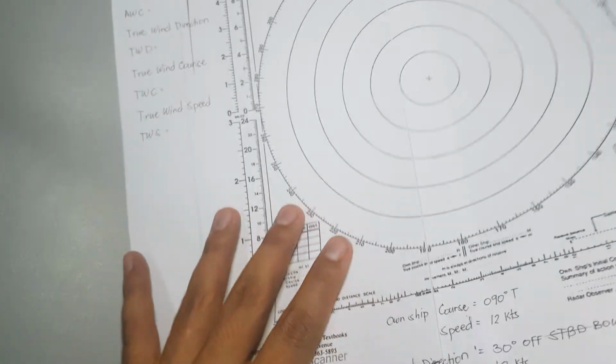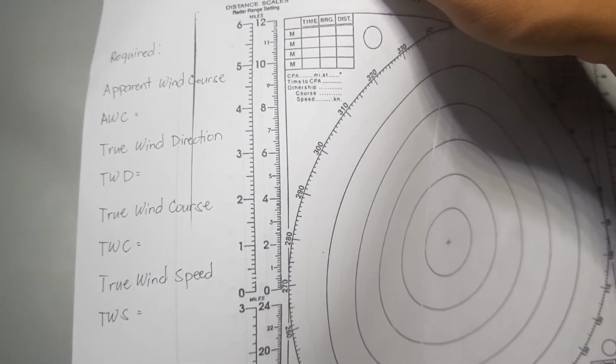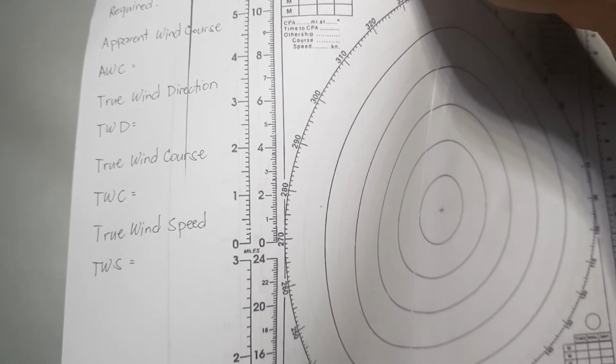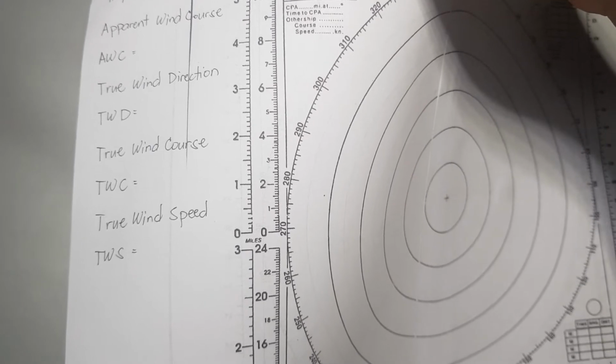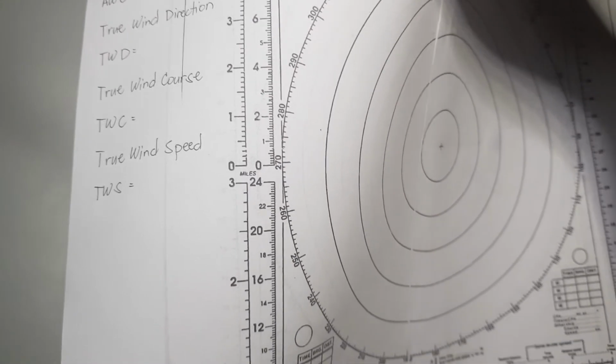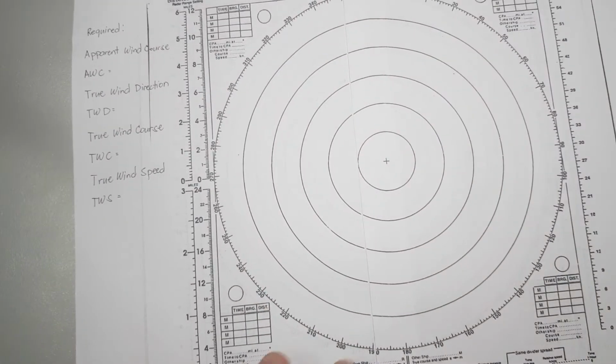In this exercise, we are going to find the required information of apparent wind course or AWC, true wind direction TWD, true wind course TWC, and true wind speed TWS.